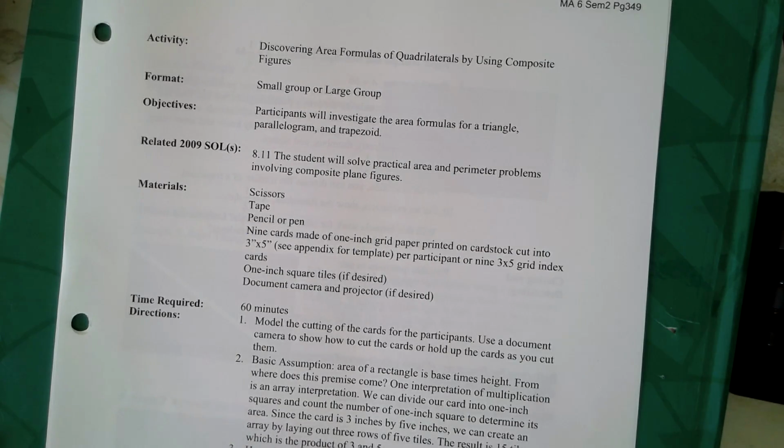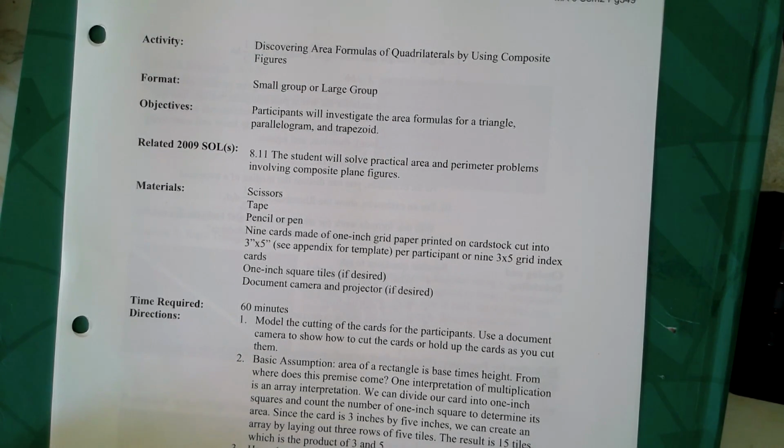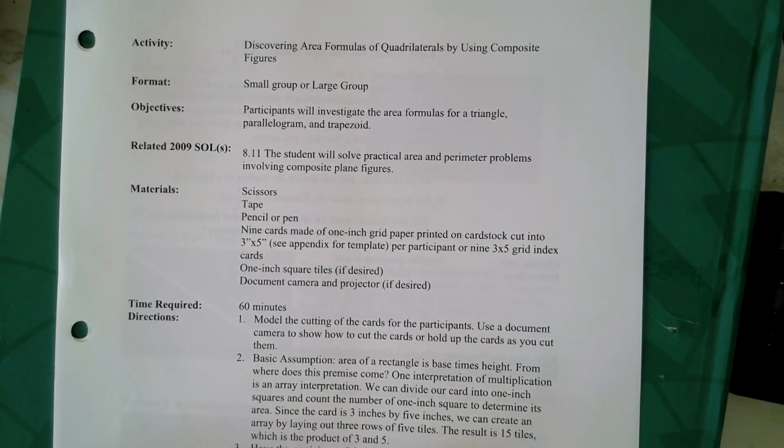This is Unit 11, Lesson 1, Discovering Area Formulas of Quadrilaterals by Using Composite Figures. We truly want students to discover all of those formulas because it really helps them understand what they're doing. Now, this particular lesson, these are the teacher notes, and that'll be in the resource folder in Canvas.